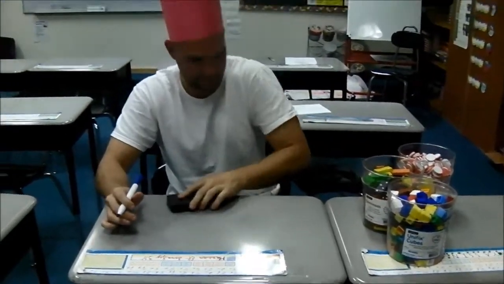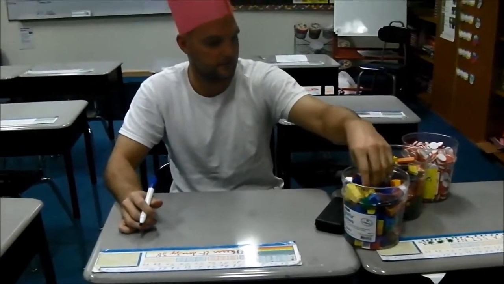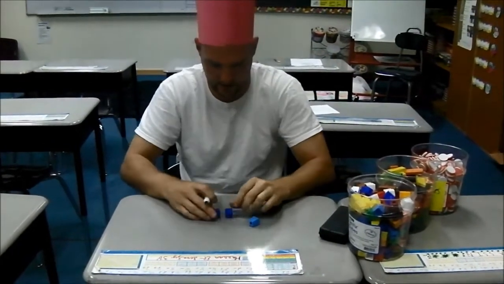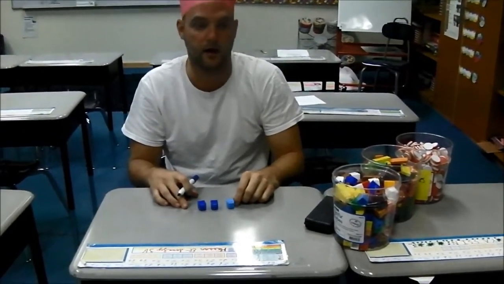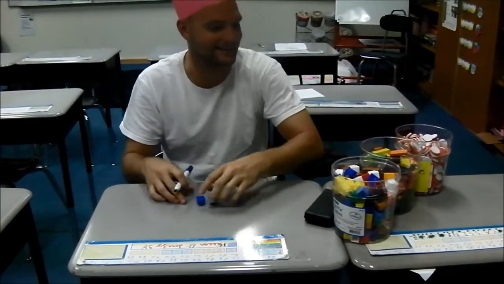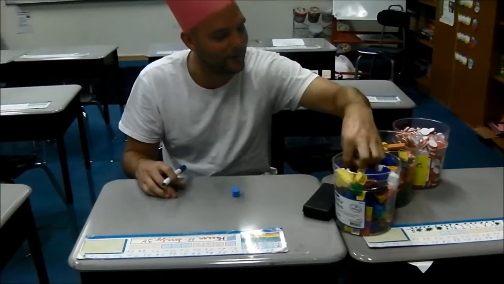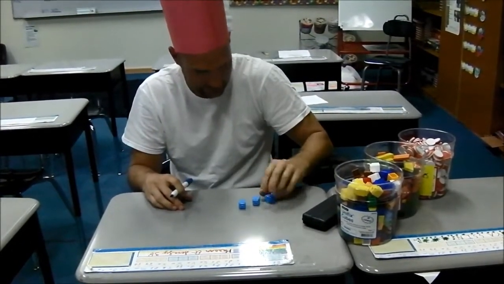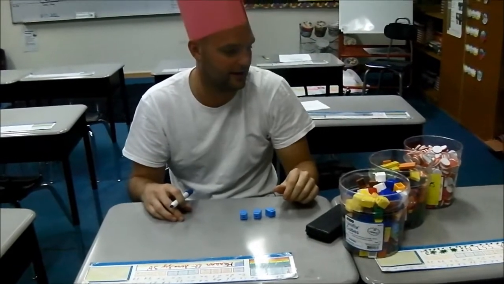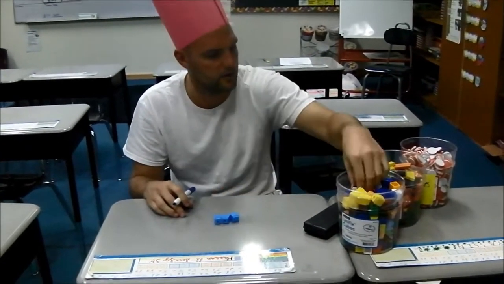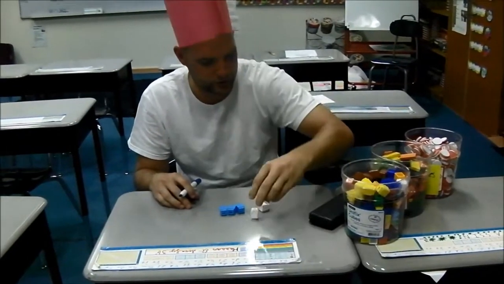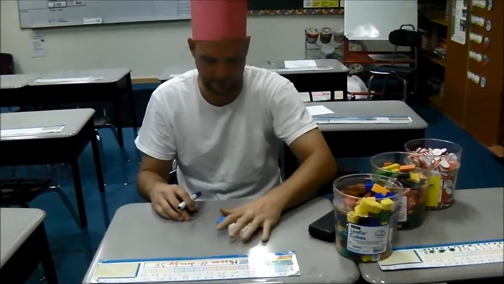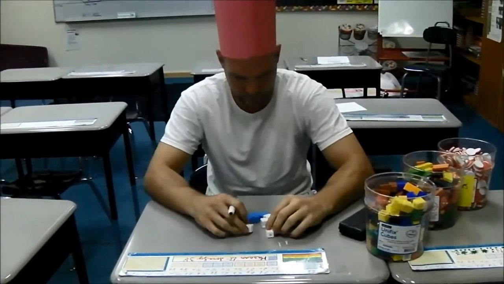So I want you to get out 3 blue cubes. 1, 2, 3. Is that right? Do you want to pick, so they're all the same blue? Oh, I like light blue. Okay. Oh, it's so pretty. All right, and then I want you to pick out 5 white cubes. 1, 2, 3, 4, 5. Very good. Okay. So now, what would the denominator be of the fraction?